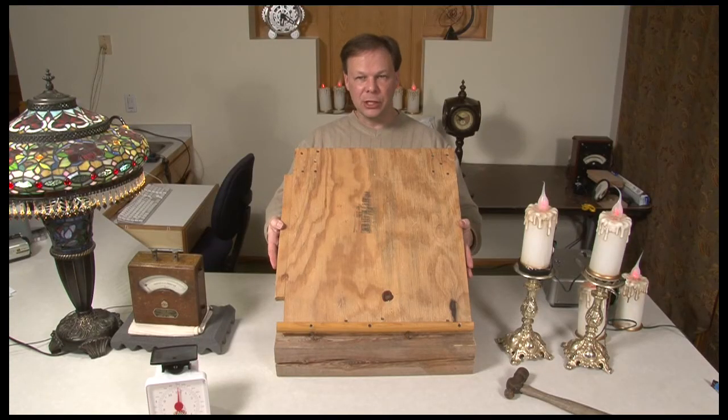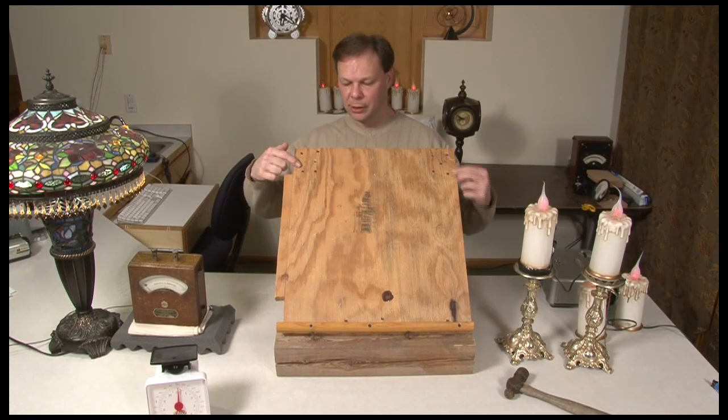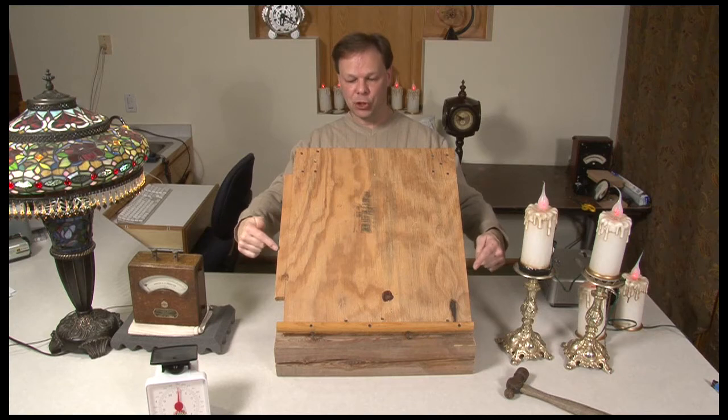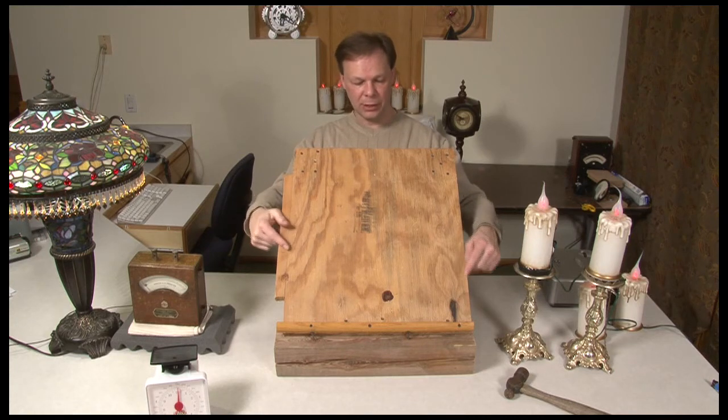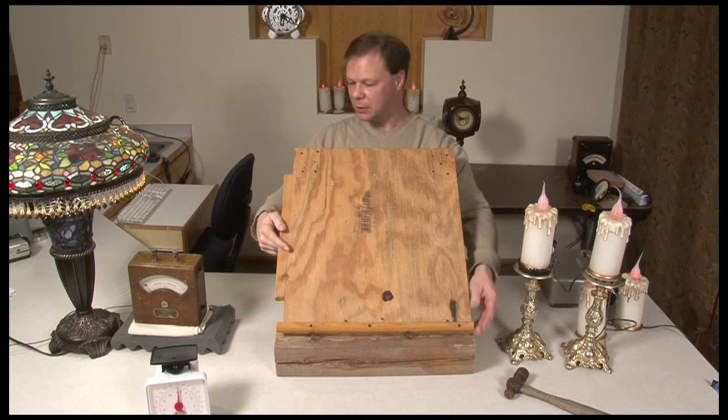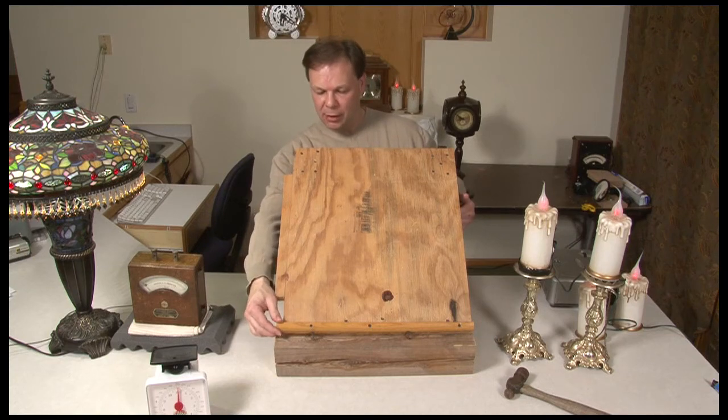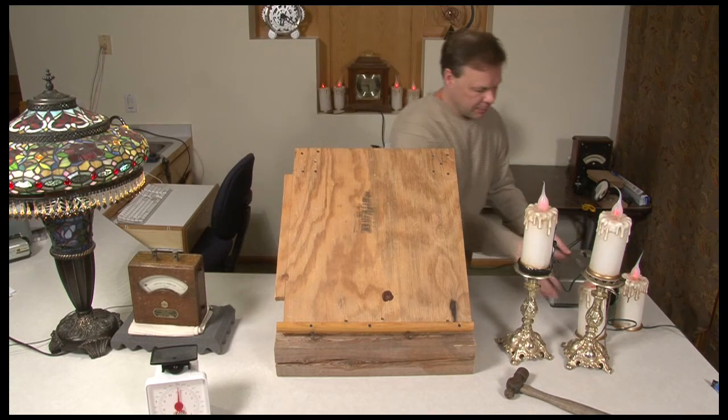So this one is basically just an inclined plane. We've got a piece of plywood, and the projector sits on this. And again, we've got a leading edge piece, which is just, in this case, a piece of leftover molding that keeps the projector from sliding forward, like this.